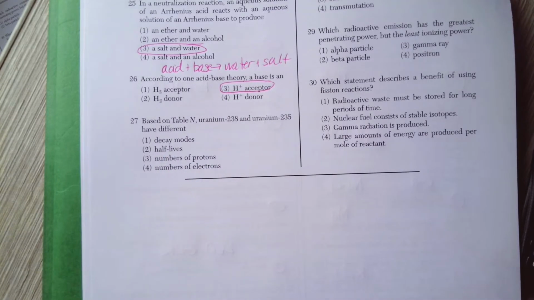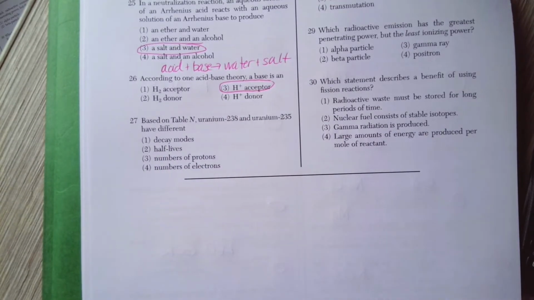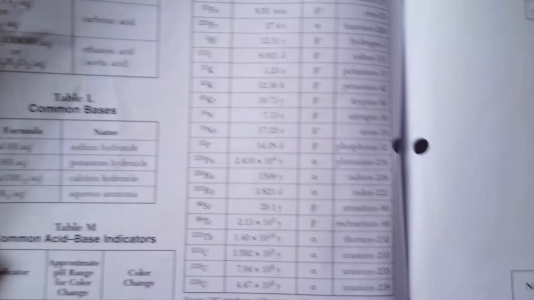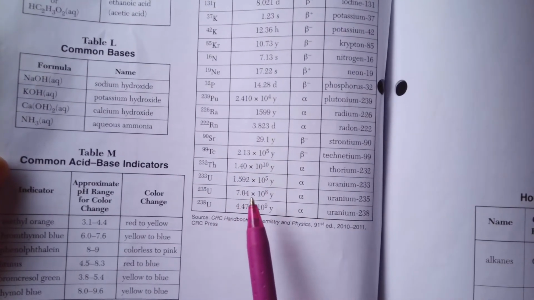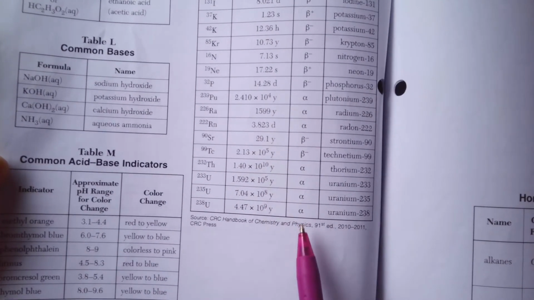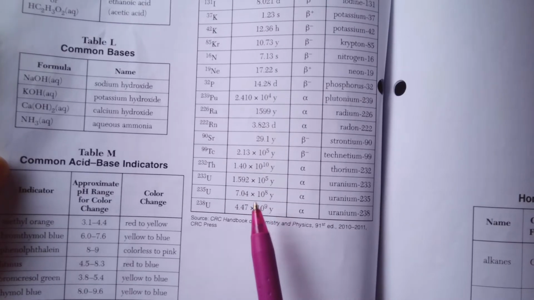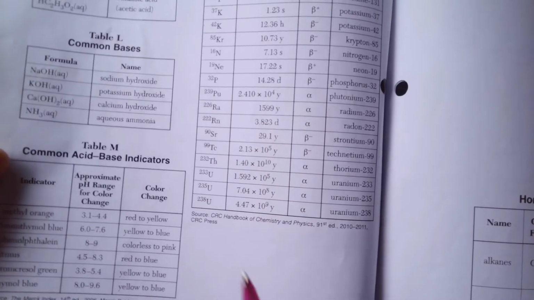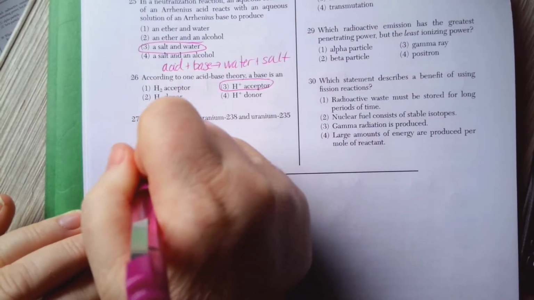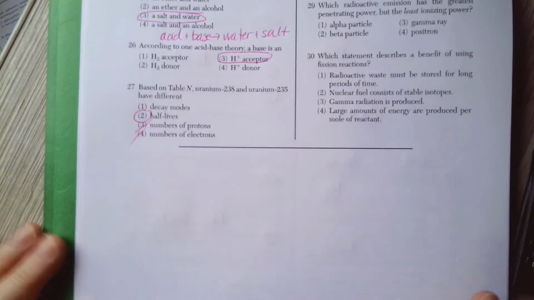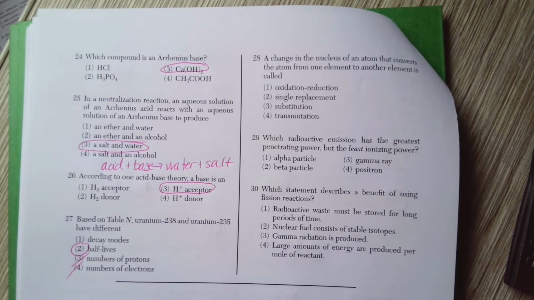Based on Table N, uranium-238 and uranium-235. Okay, so let's go down here. 235 and 238. They have the same decay mode, but they have different half-lives. You see that? That's a big difference. Okay, they have different half-lives. This is not even in Table N, so that should have been a clue. All right, just a few left.